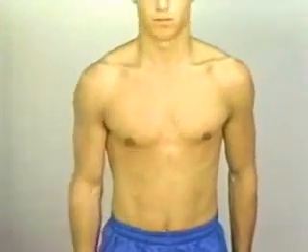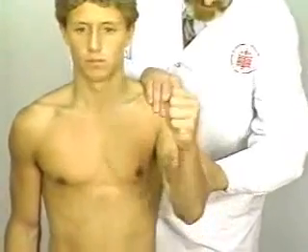The power of all of the muscles or groups of muscles should be recorded, and comparison with the contralateral shoulder is imperative.